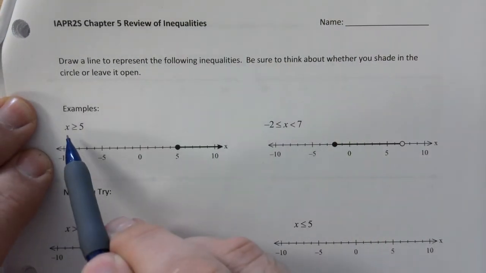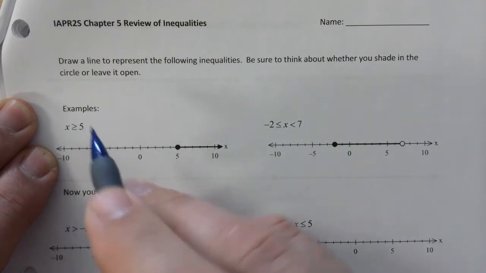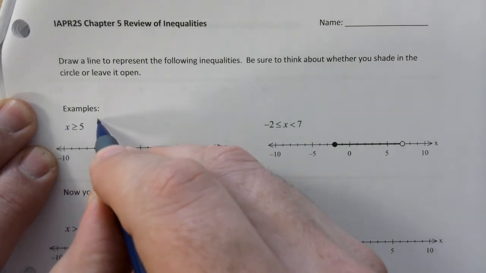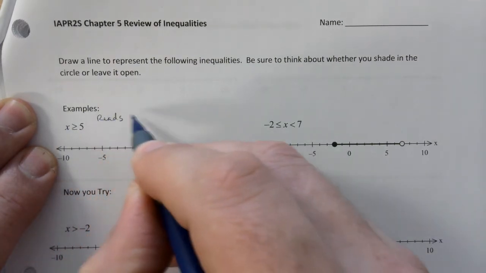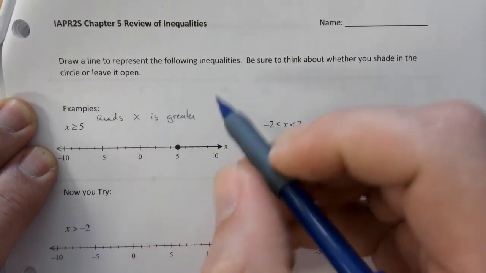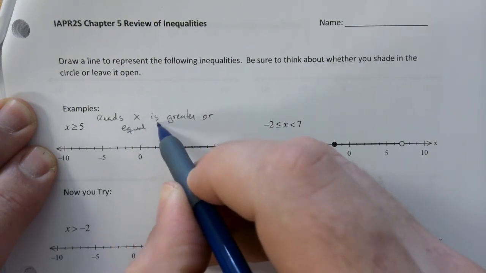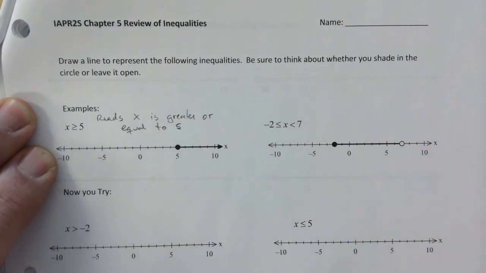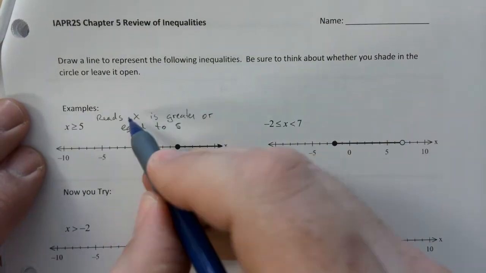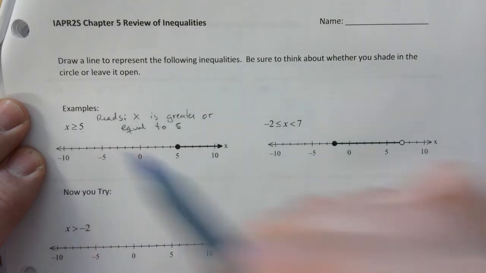So whenever, for example here, you have x is greater than or equal to, this reads, x is greater than or equal to 5.